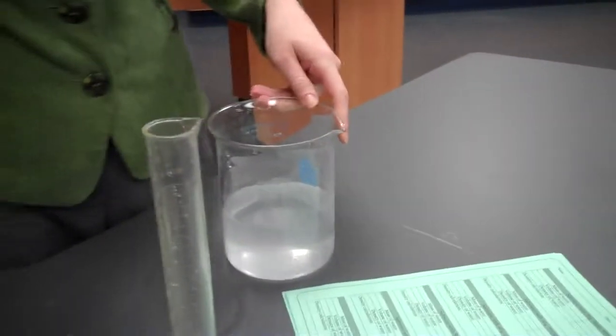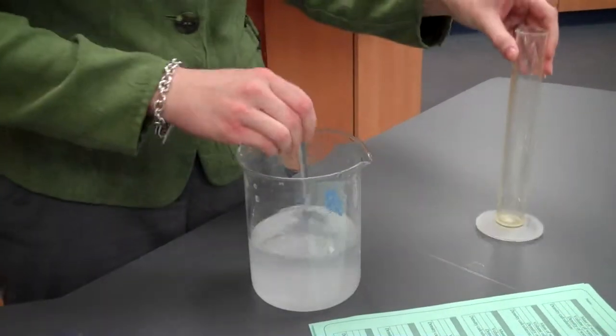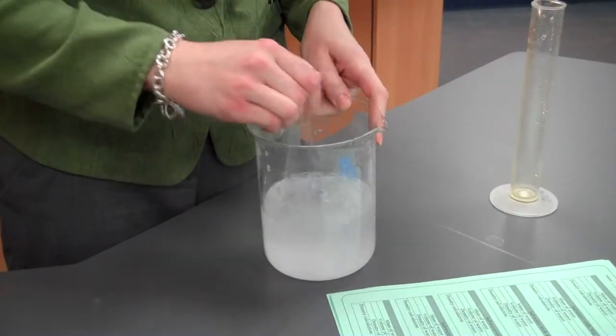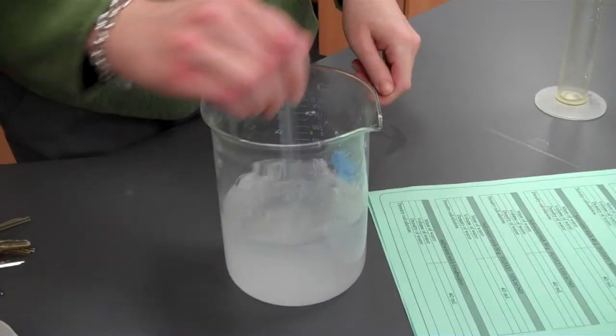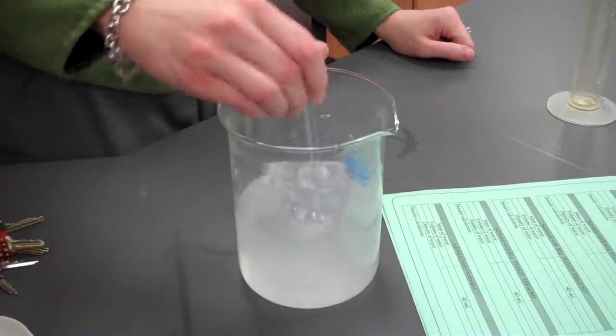We're going to add 10 more grams of salt. So now we have a total of 30 grams of salt in this beaker. We have to stir it to make sure all the salt dissolves.